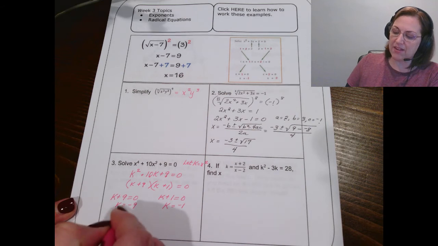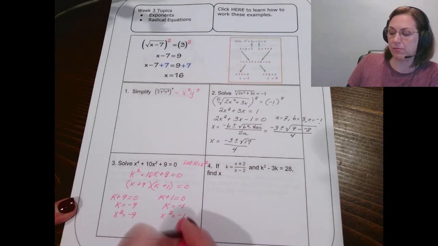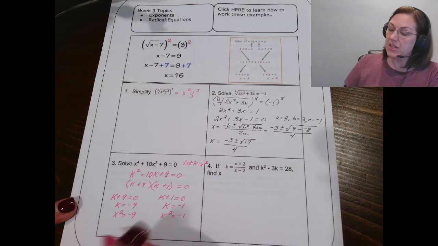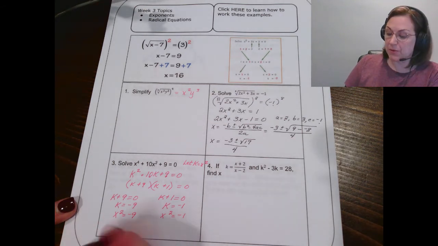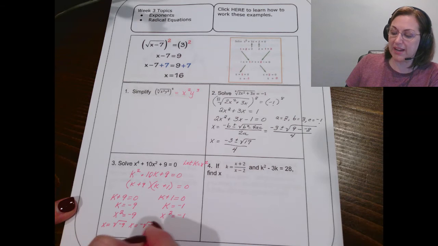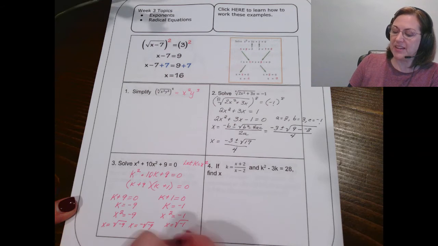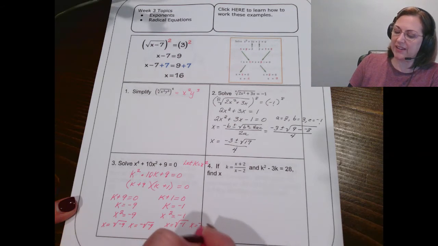Now I have x squared equals -9. X squared equals -1. So now I have to take the square root of both sides. So I get that x equals positive square root of -9, x equals negative square root of -9. X equals positive square root of -1, and x equals negative square root of -1.